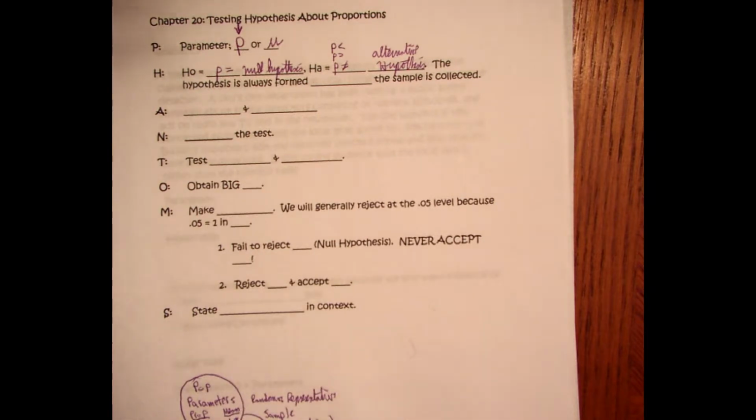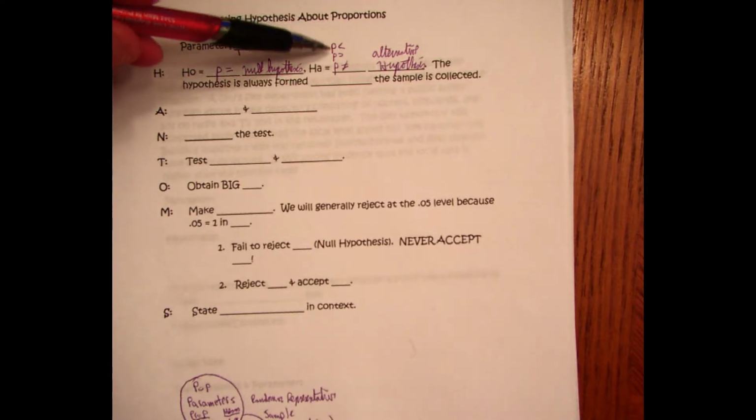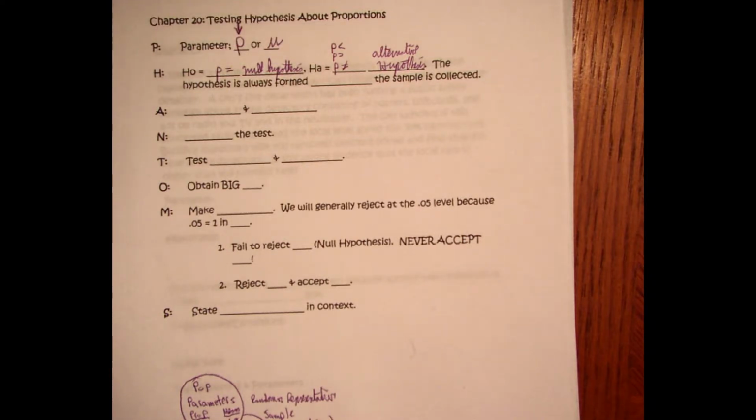Okay. So in this case you would say, okay, my null hypothesis is P equals 0.15 and my alternative is P is less than 0.15. I'm trying to prove that M&M's is wrong. The M&M company is wrong.